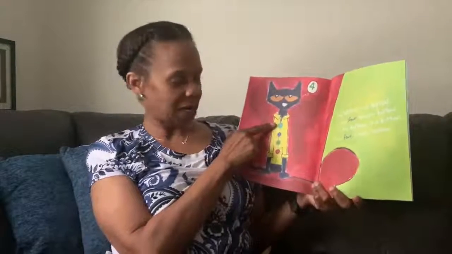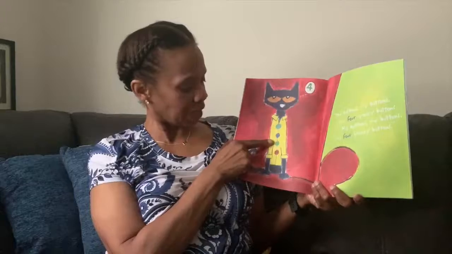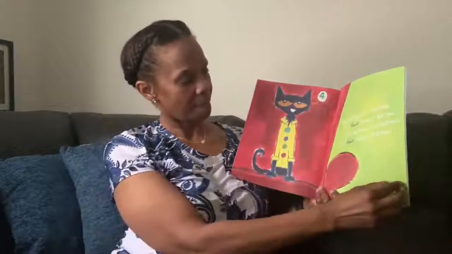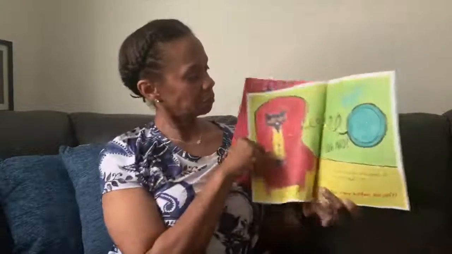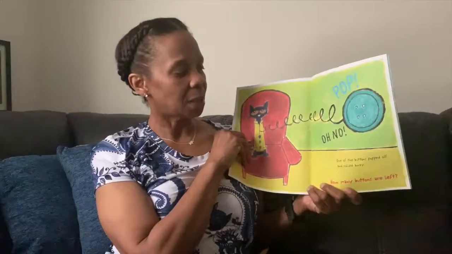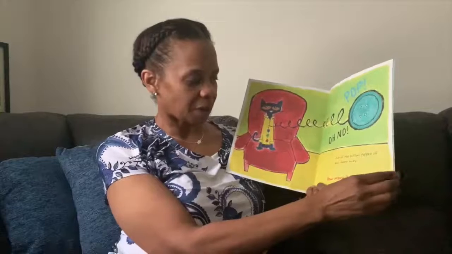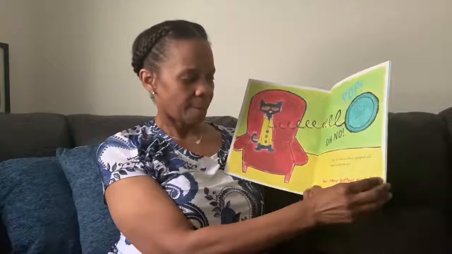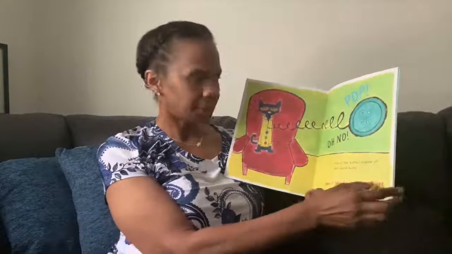Let's look at his 4 groovy buttons. Green, blue, green, red. Pop. Oh no. One of the buttons popped off and rolled away. How many buttons are left?